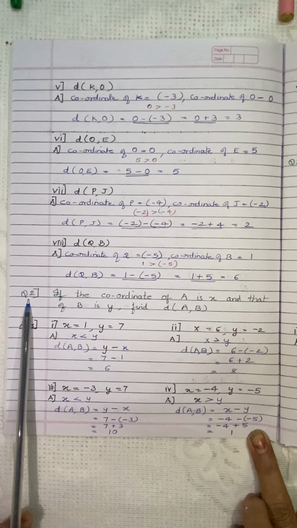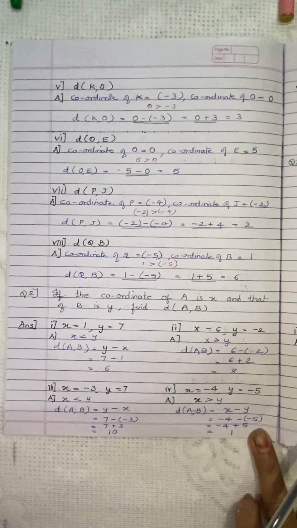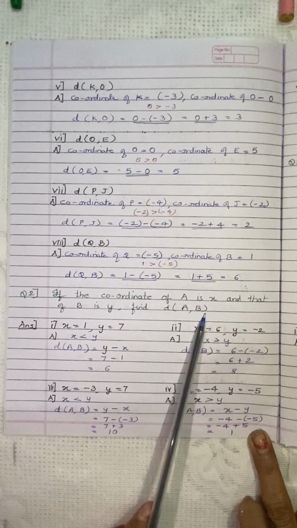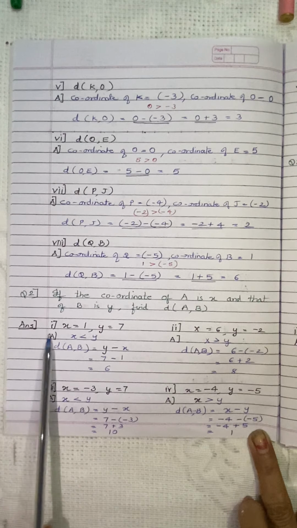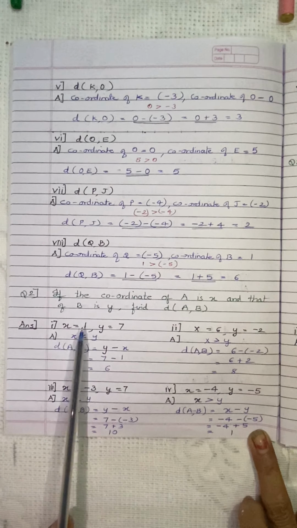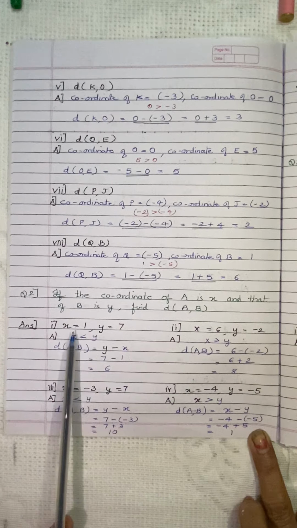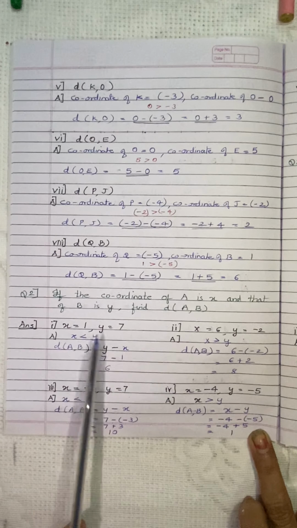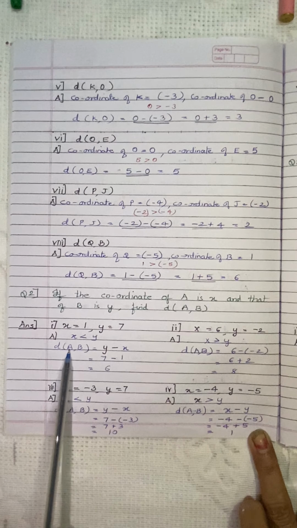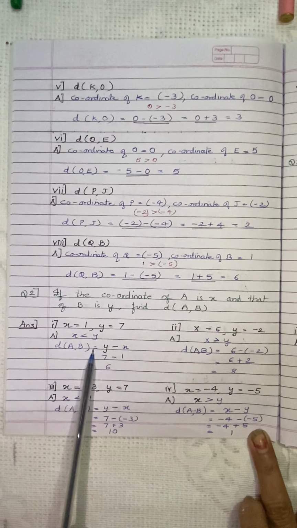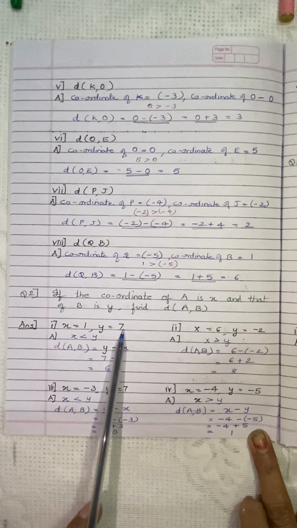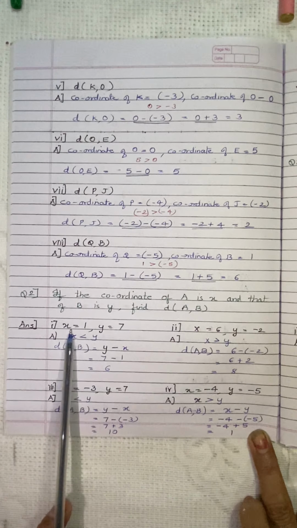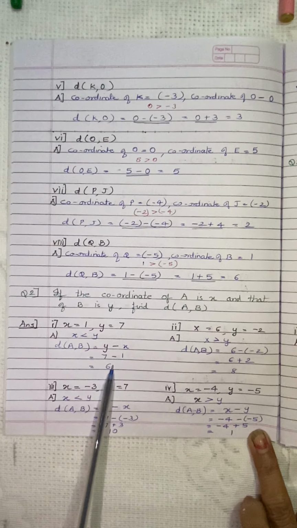Now let's start with question number 2. If the coordinate of A is x and that of B is y, find distance between A and B. Now first sub question is x is equal to 1 and y is equal to 7. So x is smaller than y, or we can also write y is greater than x. So distance between AB is equal to y minus x. Now we will replace the values of y and x here in the sum. Y is 7, and x is 1, so 7 minus 1, which gives us 6.